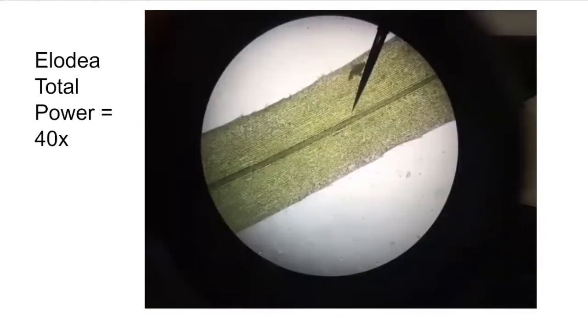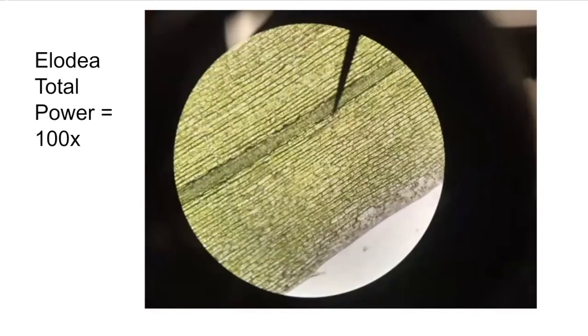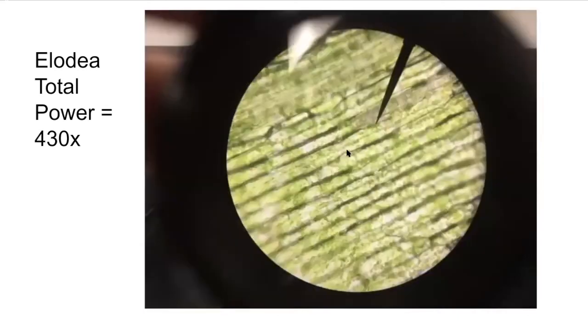So this is our elodea on low power on 40 times magnification. As we increase to more detail at 100 times magnification, you can see that we still have the rectangular shape to these cells. And as we go to 430 times magnification, we can see even more detail. So we have the cell wall, which is the space that you're able to see between these rectangular cells. We have the cytoplasm, which is the inner goop of the cell where all the organelles are going to float around in. And you can see these little green bubbles. And these little green bubbles are chloroplasts that are responsible for photosynthesis. Now, we're really not able to see the nuclei of these cells because there are so many chloroplasts in them.